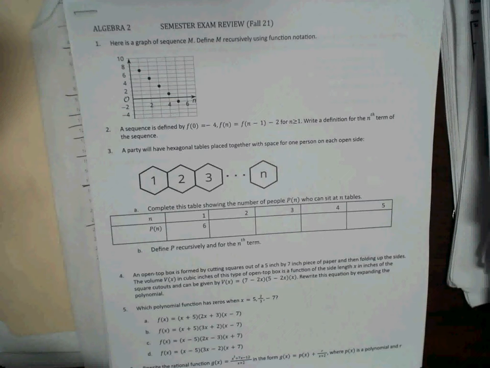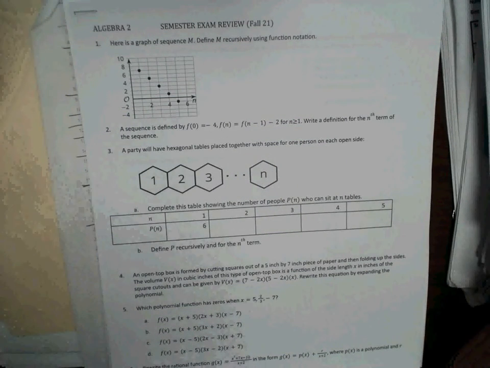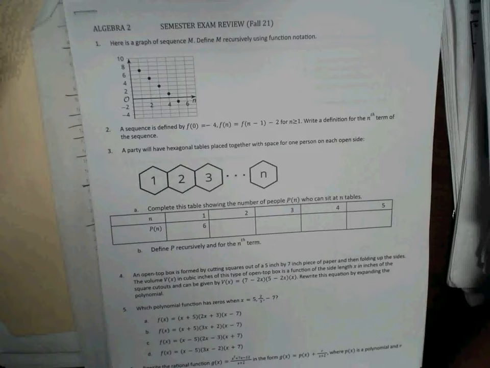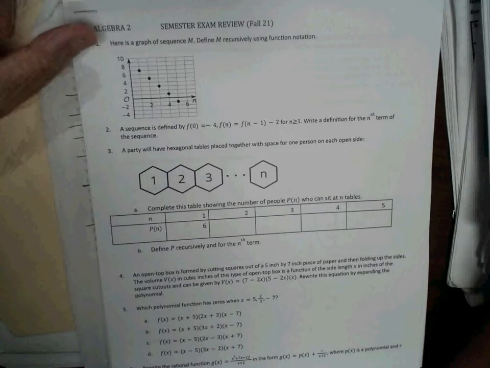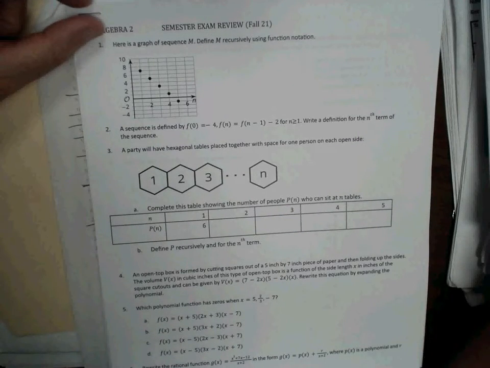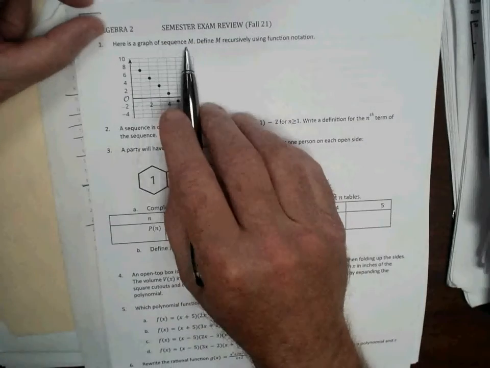Okay, we're going to start working the semester exam review for Algebra 2 so that you can see how we work this out. We have a sequence M defined recursively.